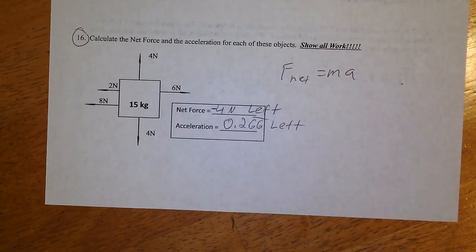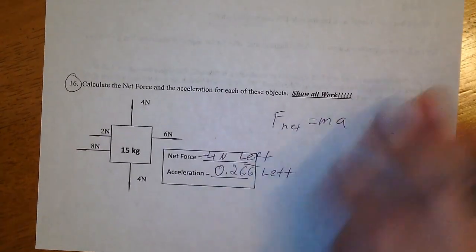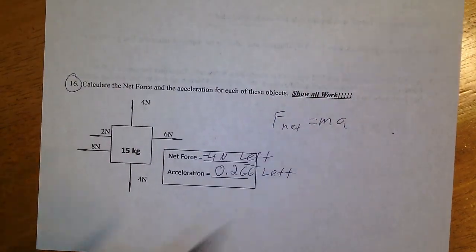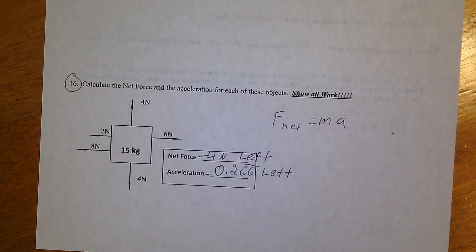And that's how you calculate net force from a free body. Everything pointing up minus down, or right minus left. Alright, that is essentially it for the forces review.